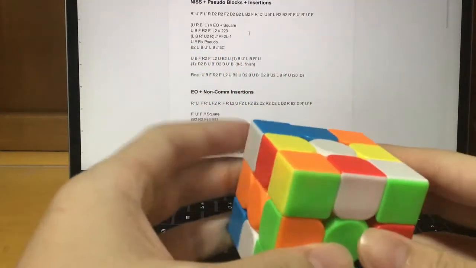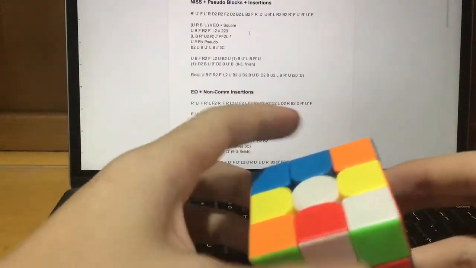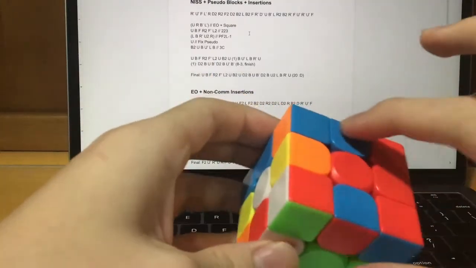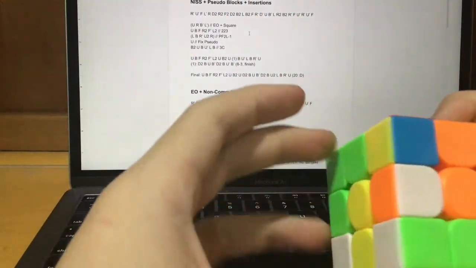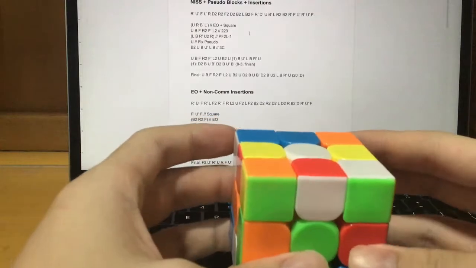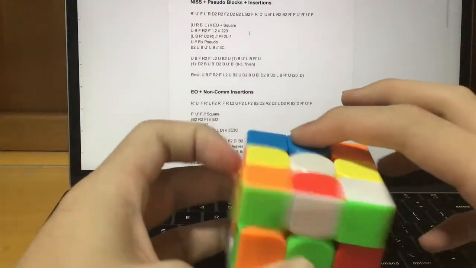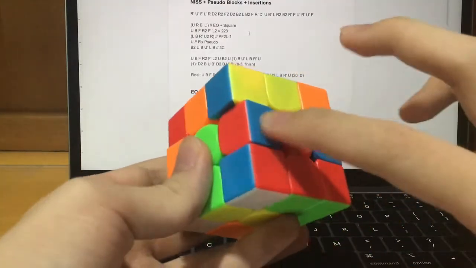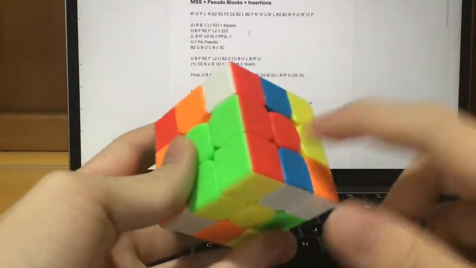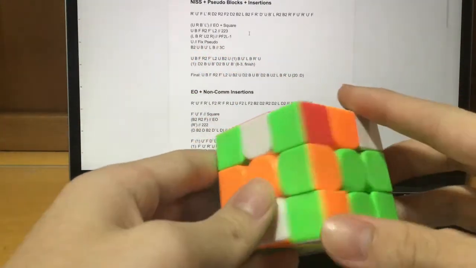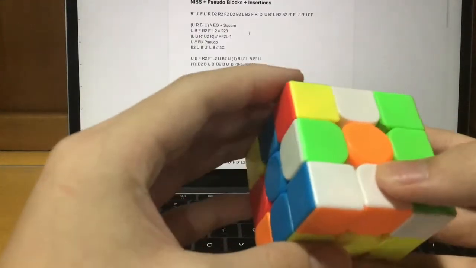square. So the bad edges are these two, these three, and then these three. So I started with U to bring this edge here. So these are all 4 threaded in R to build the square and build EO on this side. Then I attached this bad edge and then did an L prime to solve EO.